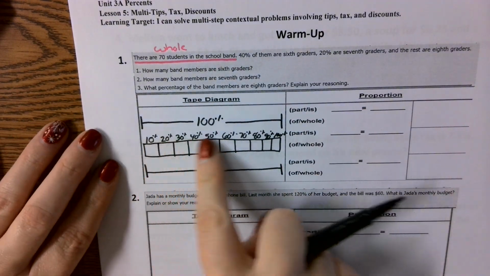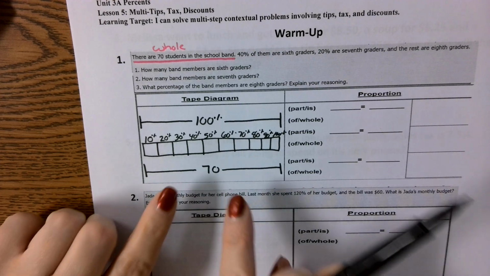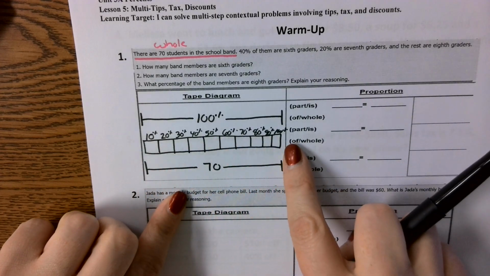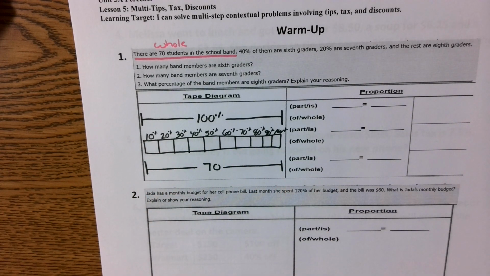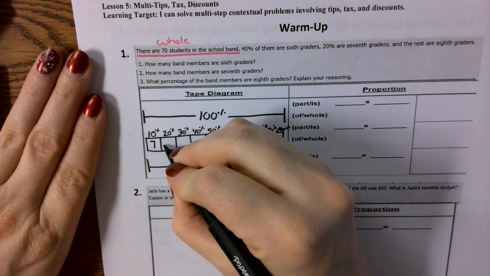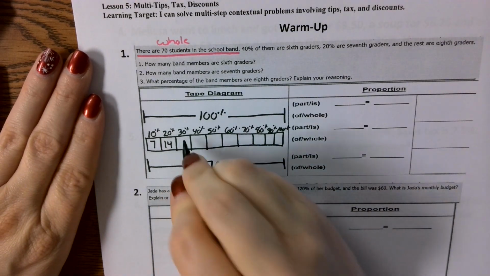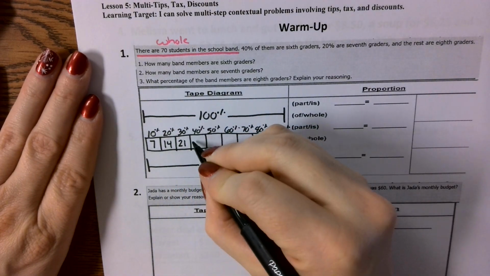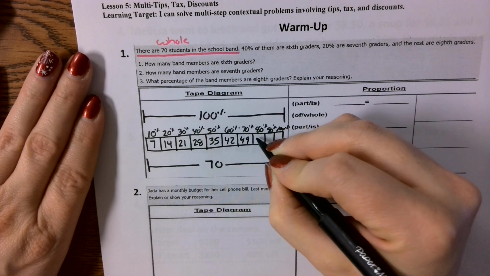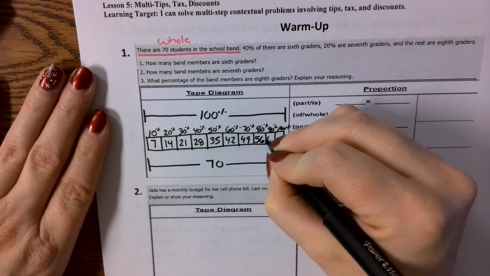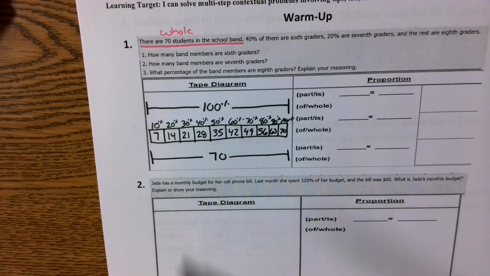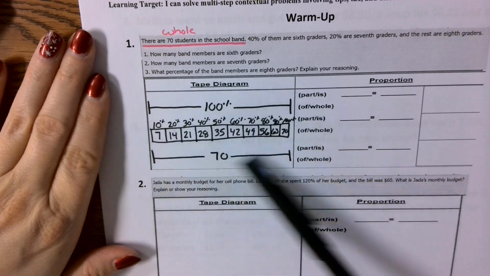Okay, so we are depicting the percentages for each one of the boxes. Now let's do the same thing for the number of students. If we take the number of students and divide it equally amongst those 10 boxes, then how many students belong to each box? 7. Very good. So I have 7 students at 10%. At 20%, it's now 14 students. At 30%, it now becomes 21 students. And we just keep adding 7 on to each of these values until we get to 70. Okay? So now from here, we can go ahead and answer the questions just using our tape diagram.